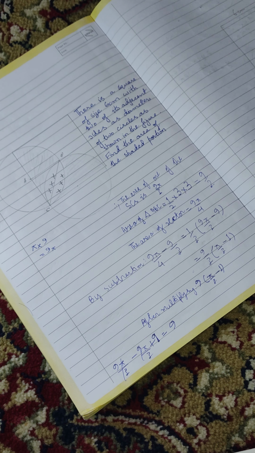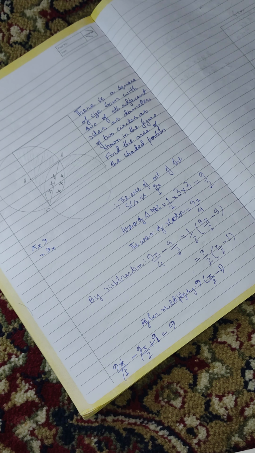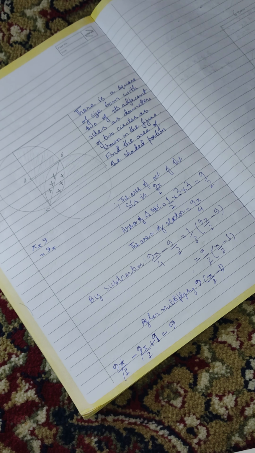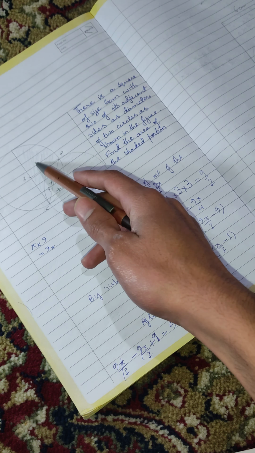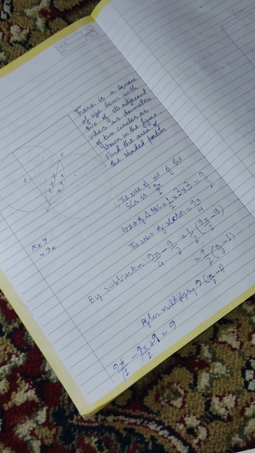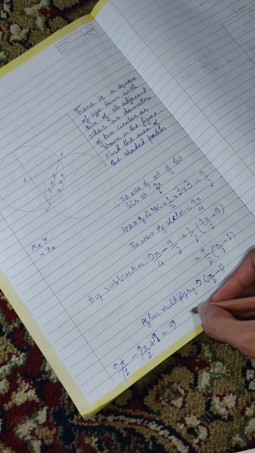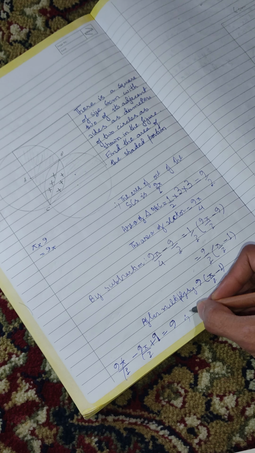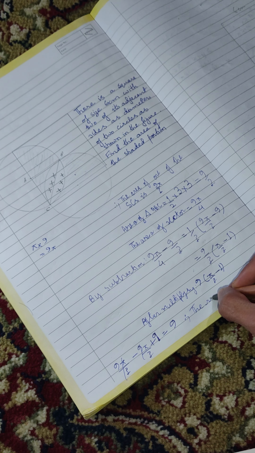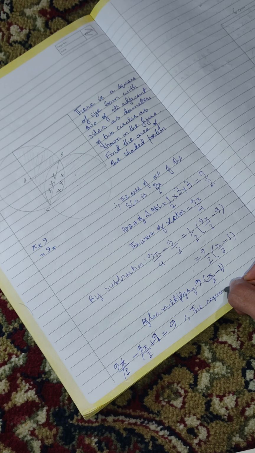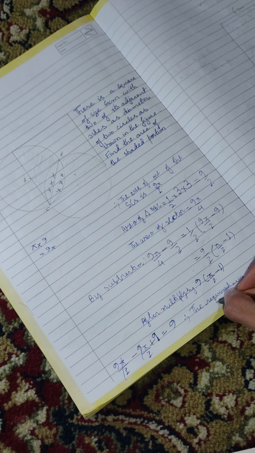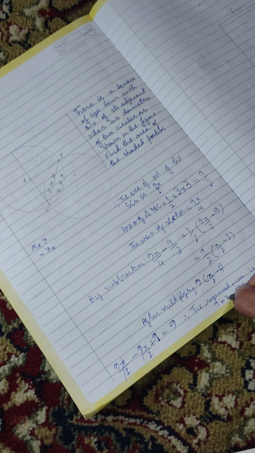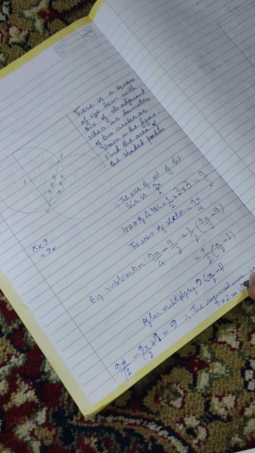So we are close to the answer. The total shaded area is, we simply multiply this by 2, because the area of these two is the same. Therefore the required area is 9 into 2, which is equal to 18 centimeter square.